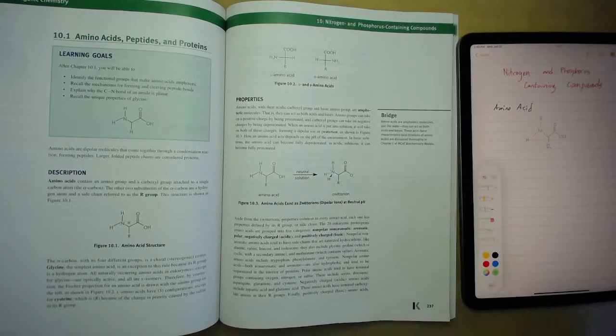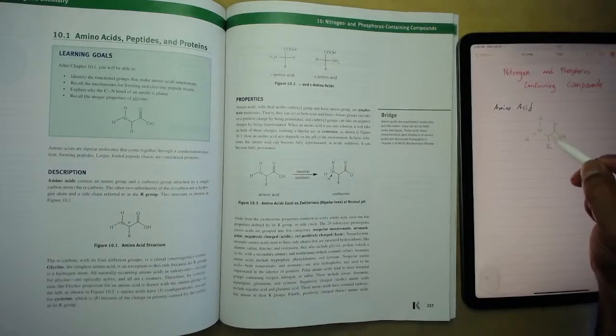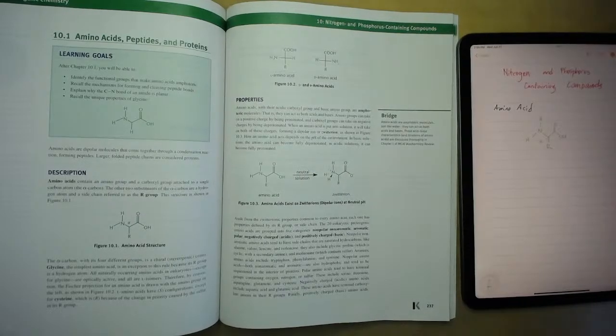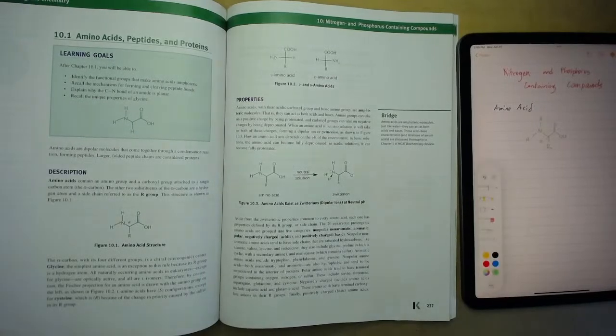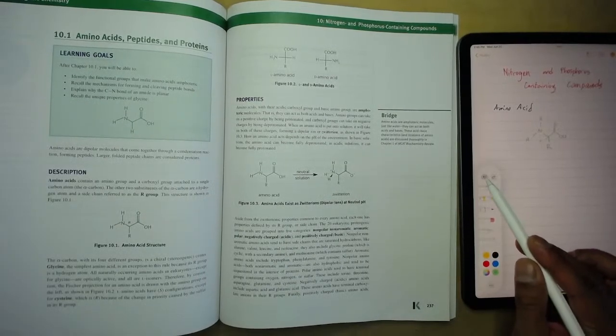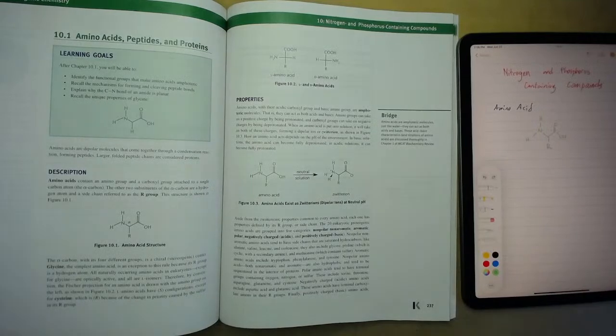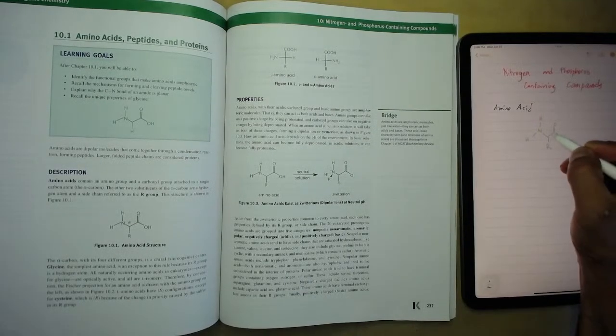So let's also draw this simple amino acid. I guess this is basically glycine. And I guess what we don't have on here is the H on the alpha carbon. Let's also label the alpha carbon.